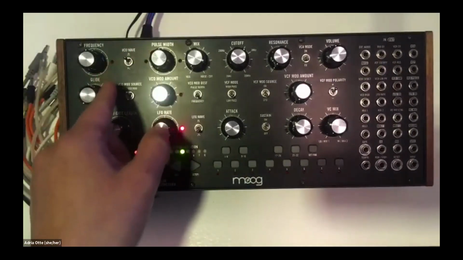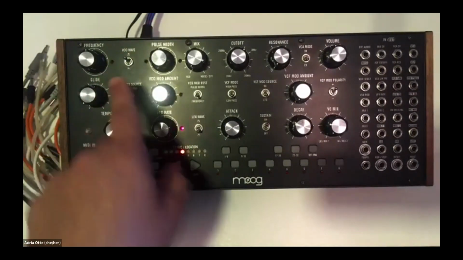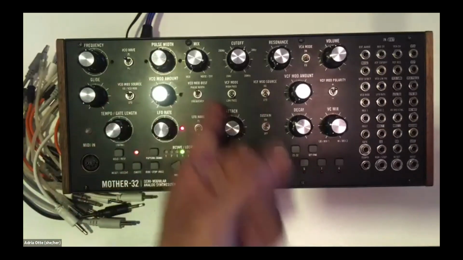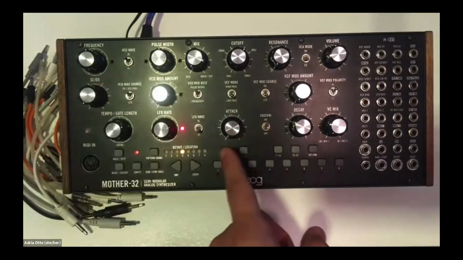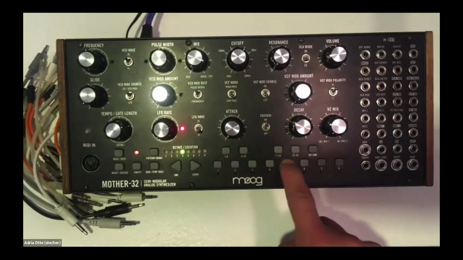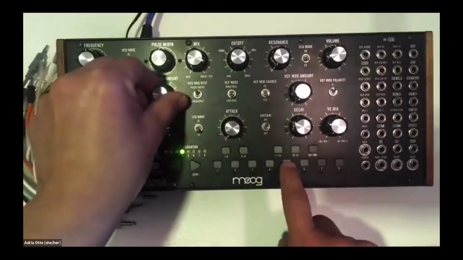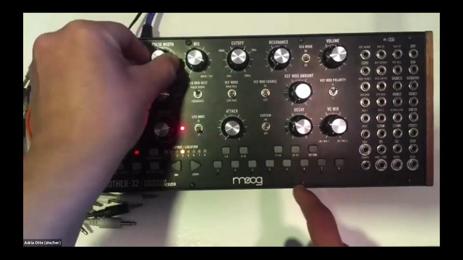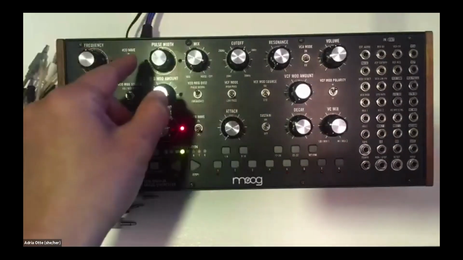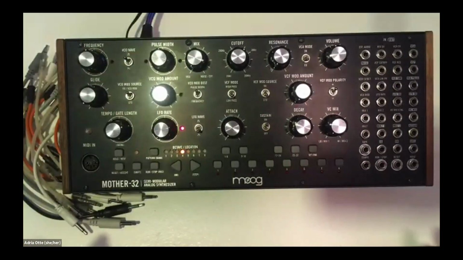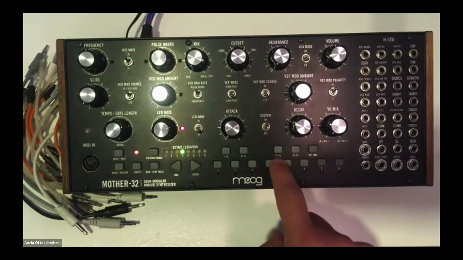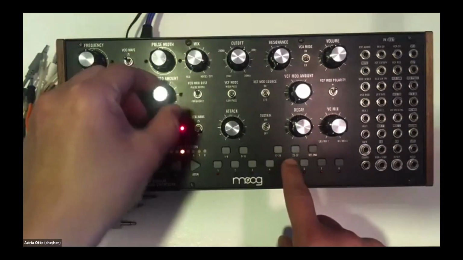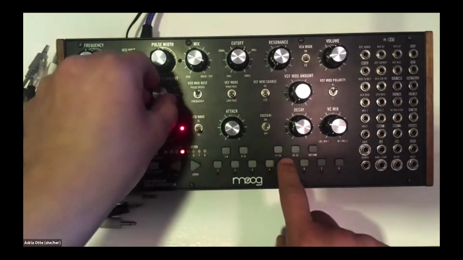If I have the envelope modulating our pulse width, every time I hit a key it's going to kind of go like that. It's going to change the pulse width over time throughout the duration of my note. So that's with the envelope modulating pulse width, and this is without.